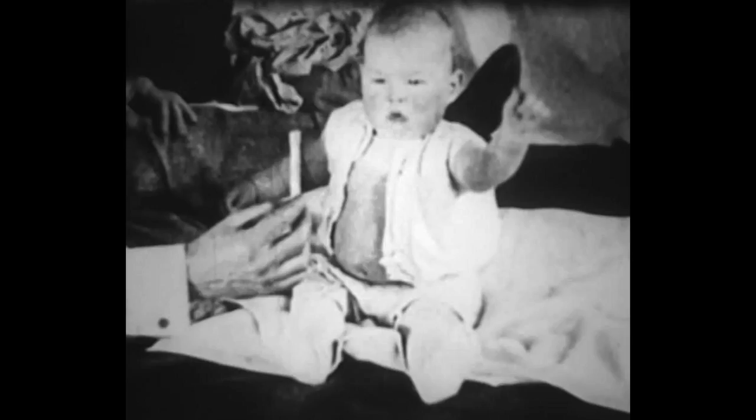Watson to show that emotional reactions could be classically conditioned in people. He presented a white rat to little Albert, and as he reached out to touch it, Watson struck a hammer against a steel bar. This caused little Albert to become afraid and begin to cry. After 7 repeats of seeing the rat and hearing the loud noise, Albert began to cry at the sight of the rat, even without hearing the sound.